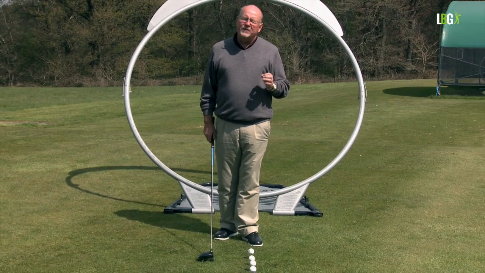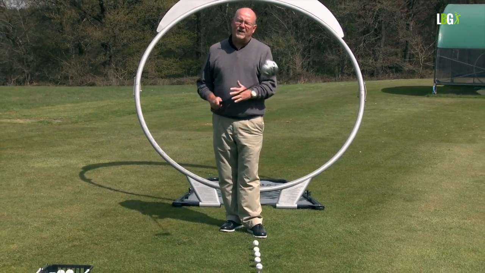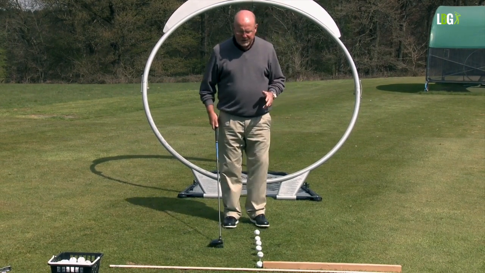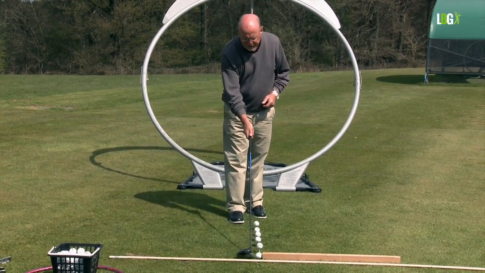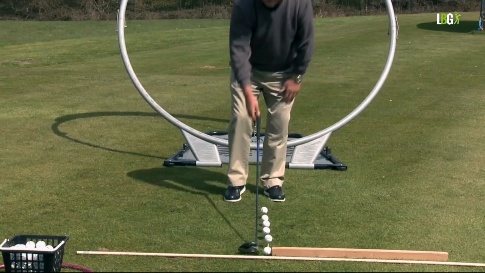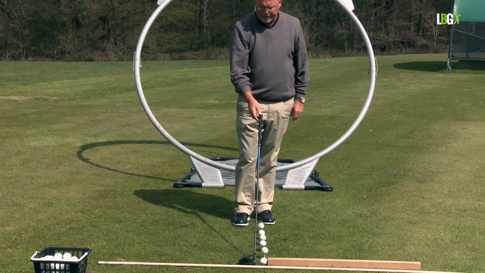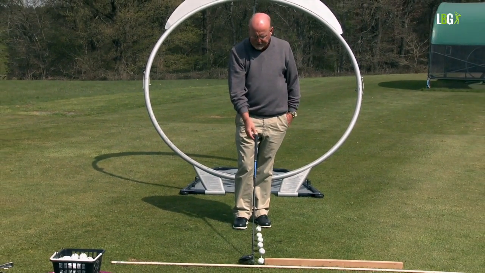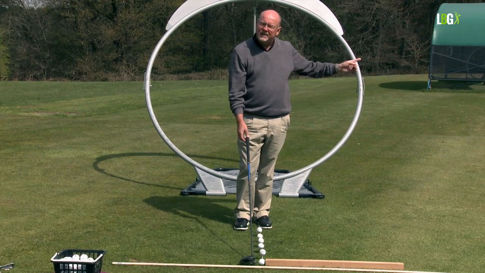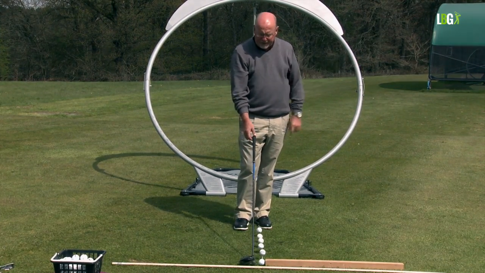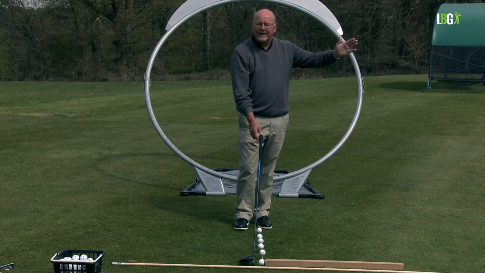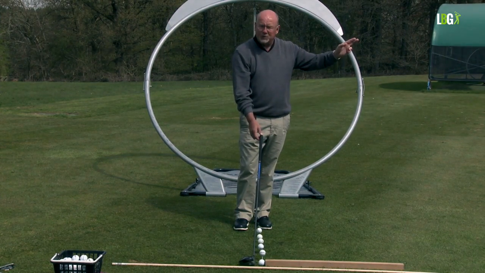Very few of us have understood the concept of aiming the shaft. By aiming the shaft, what I mean is, with a driver, that the shaft is a dead right angle to the target line. There's the shaft, a dead right angle to target line. If the shaft is behind that row of balls, my swing is directed to the left. If the shaft is ahead of the row of balls, then my swing is directed towards the right of target.